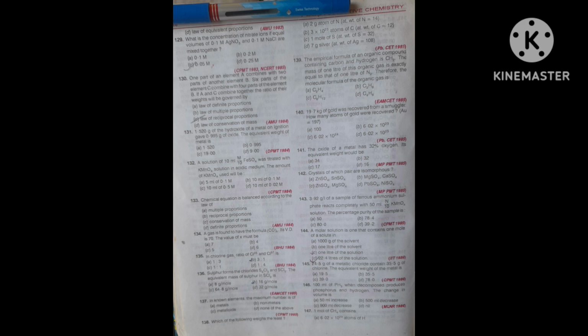It is a direct question and answer. You can answer directly within 10 seconds. Its correct answer is conservation of mass. You know all the things.